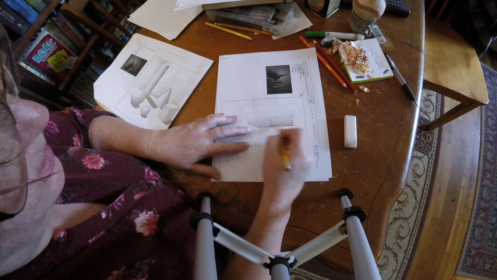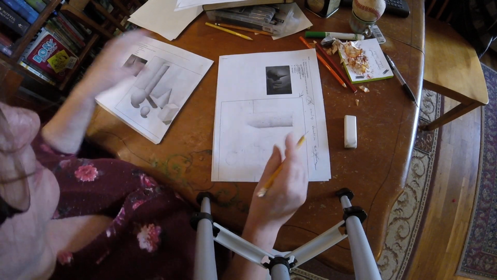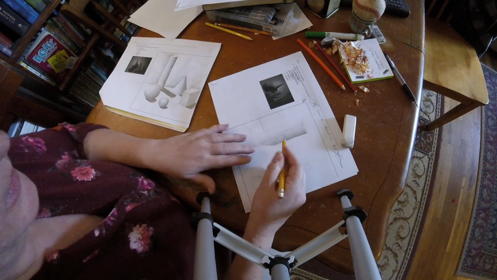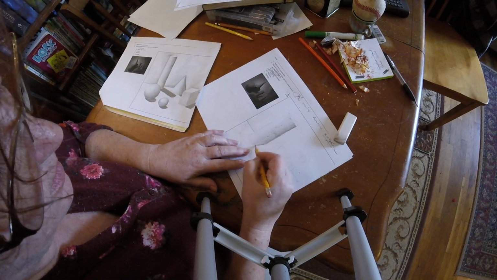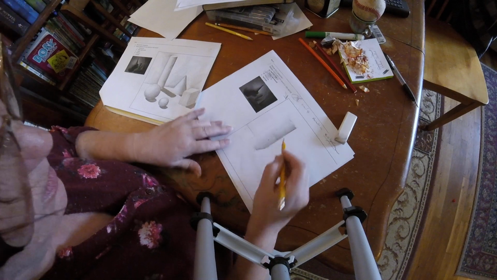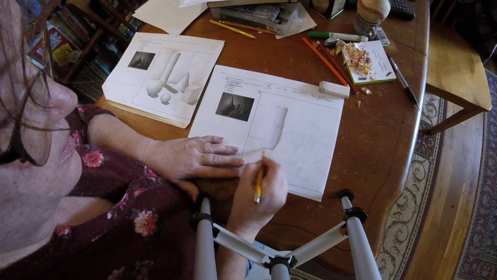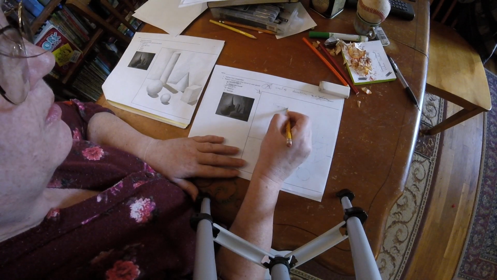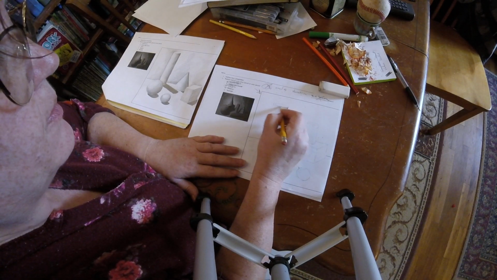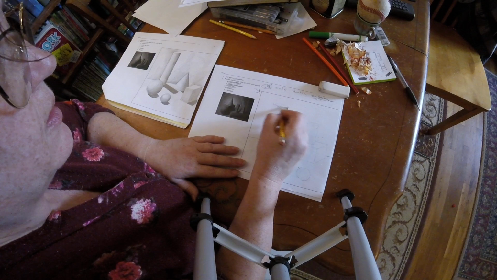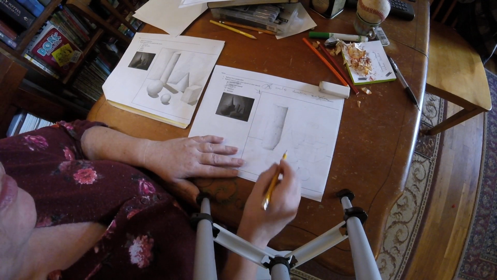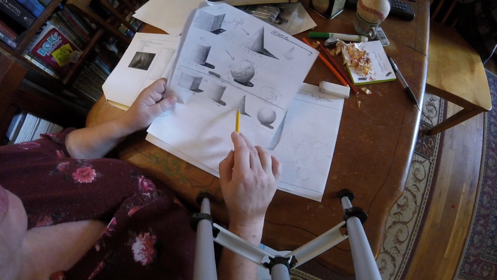Make sure it's nice and clean. Right up on the edge, get rid of the dead space at the top and the bottom. Dead space at the top and the bottom. Alright, one down. This guy, just like this guy.